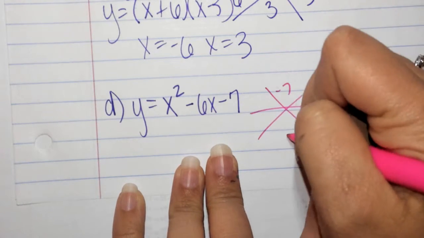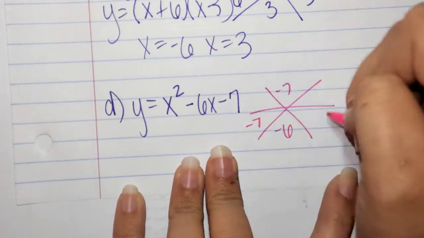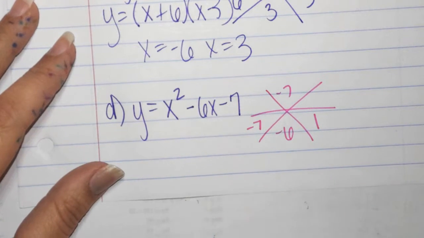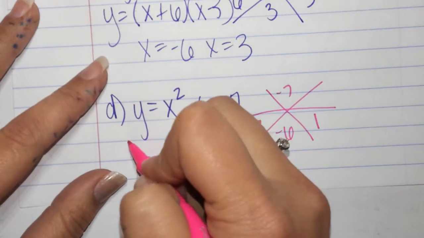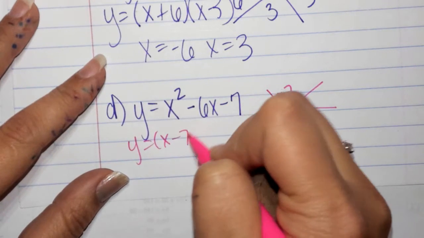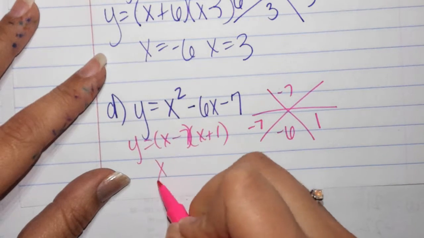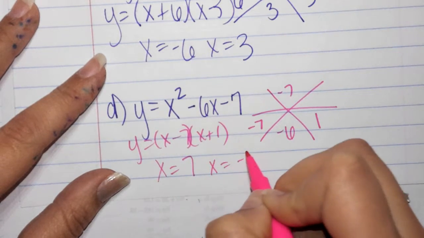Alright, did you guys get -7 and +1 as your factors right here? So then you get x minus 7 and x plus 1. So then your solutions are 7 and -1.